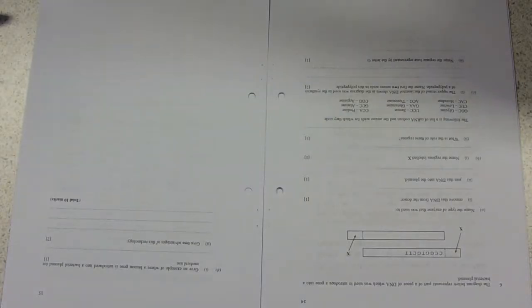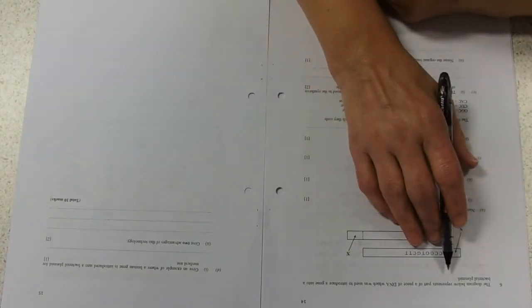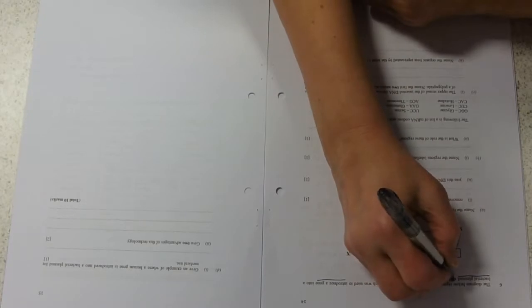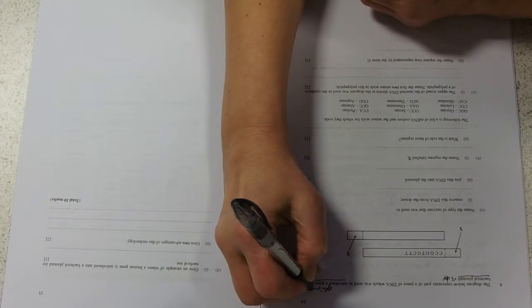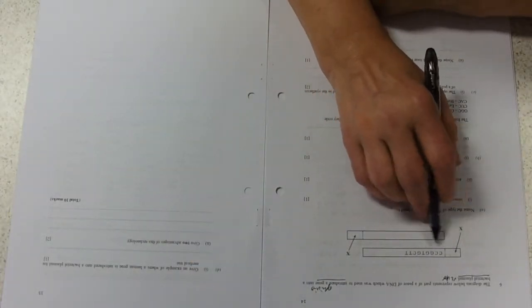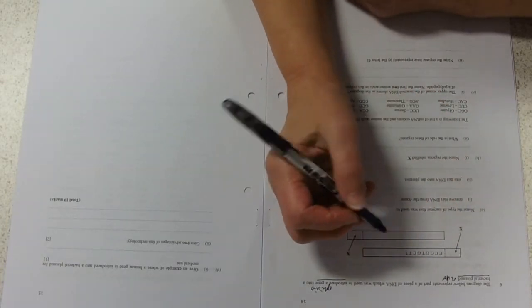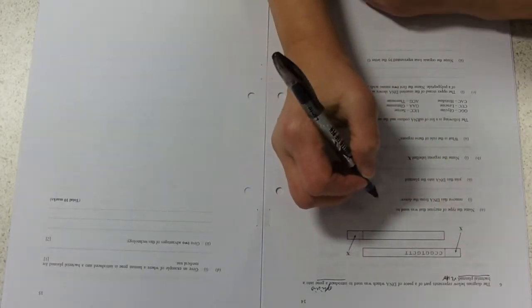Okay, this is component 2, paper 3, upper 6 mark. The diagram below represents part of DNA used to introduce a gene into a bacterial plasmid. So we're talking about splicing into a plasmid. And we've got a base sequence there, region X, and I don't know whether they're going to ask me to do stuff with the bases, but we'll see.